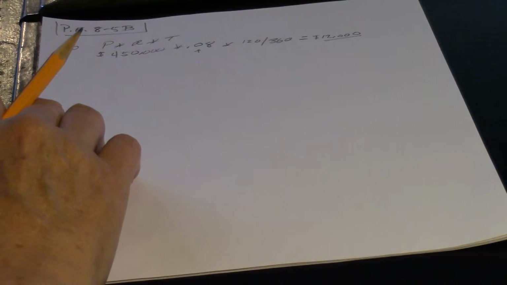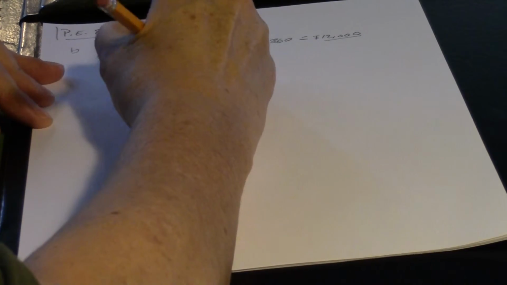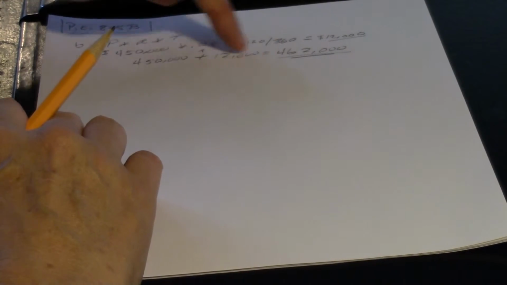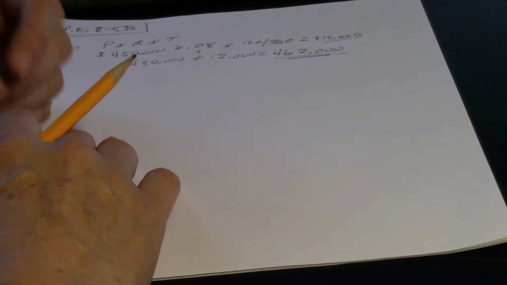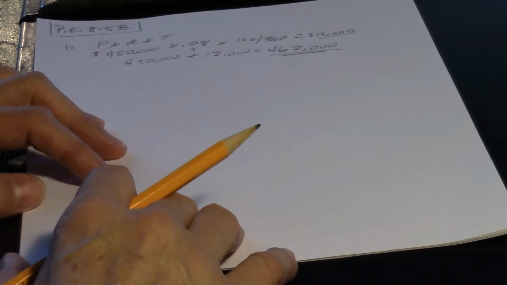So the maturity value of the loan then becomes the principal, 450,000 plus 12,000 equals 462,000. So that's the answer to B. The maturity value is principal plus interest. And you'll have to be able to calculate that. I'll expect you to know how to calculate interest on a note receivable.